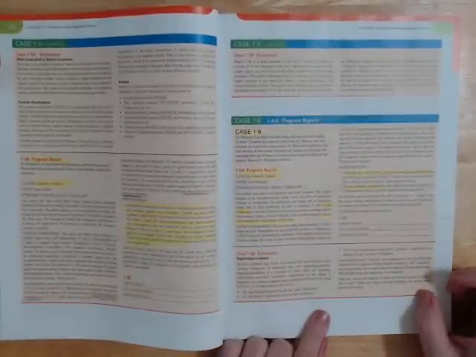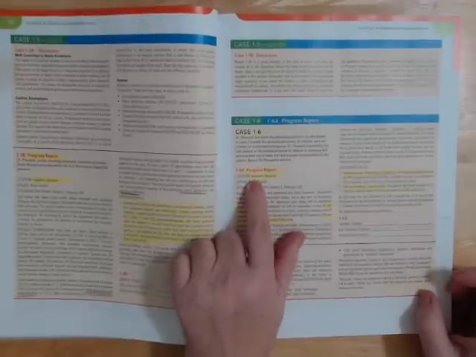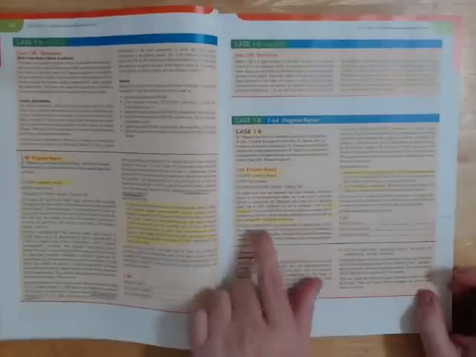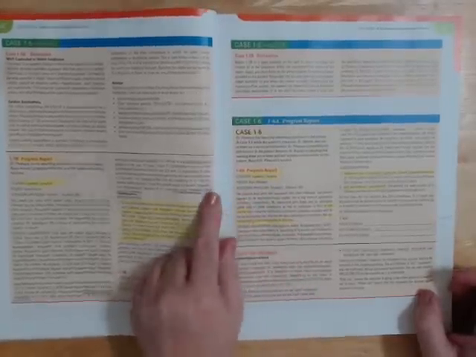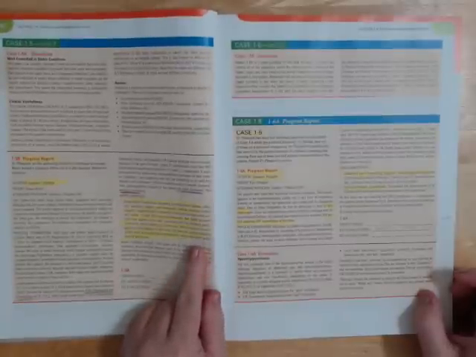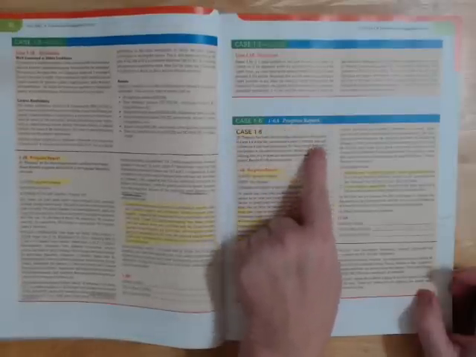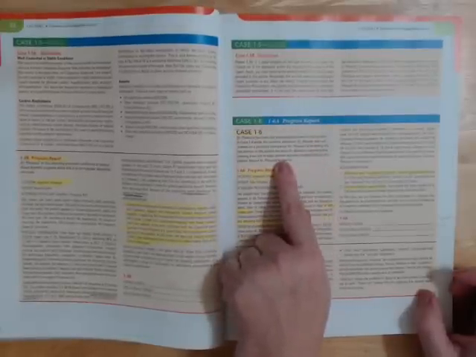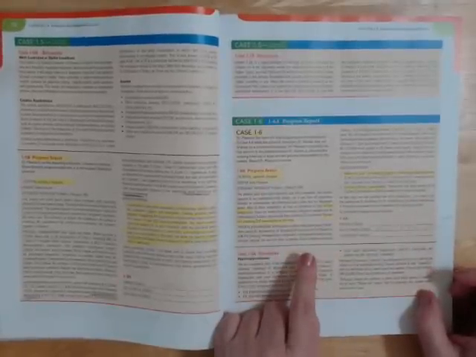Okay, so case 1-6. This is a new patient. Inpatient progress note. Is this a new patient? May not be. Yes, it is a new patient. Thank goodness. Okay, so here's a little bit of information regarding the patient, because you may see them later on. This is an inpatient progress report.